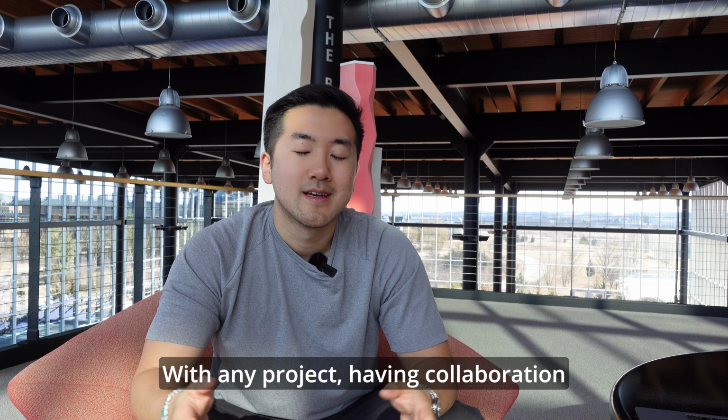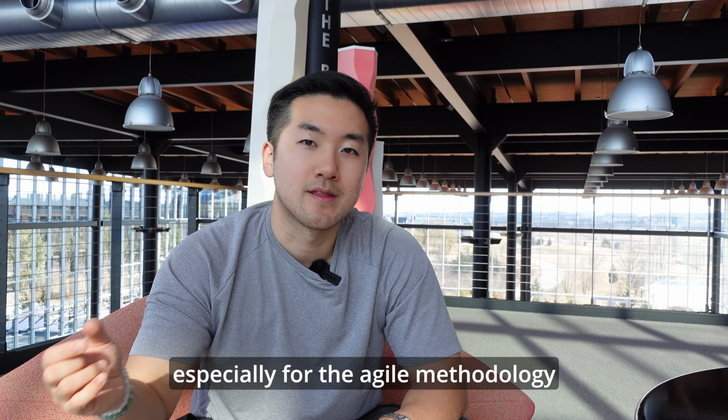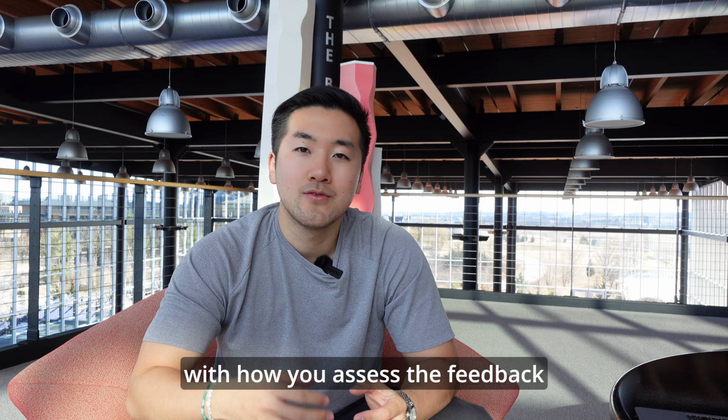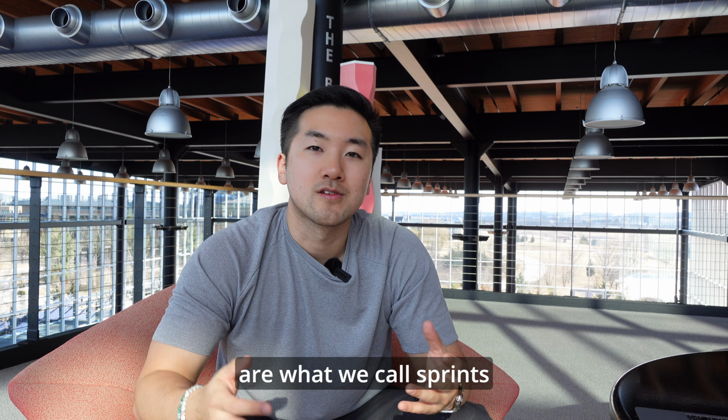With any project, having collaboration is really critical, especially for the Agile methodology. If you're dealing with a lot of feedback, and if there are a lot of changes that potentially may happen, it's really important that you're not the sole decision maker here. You want to be methodical with how you assess the feedback. These internal feedback sessions are what we call sprints.